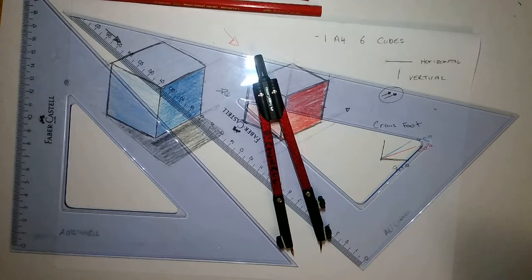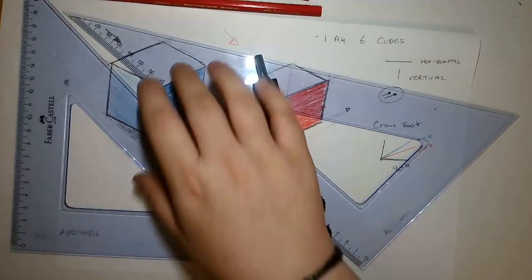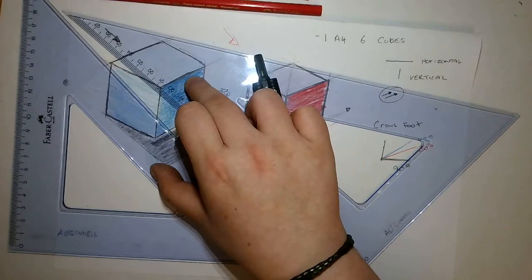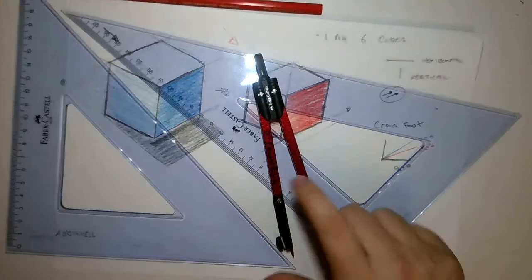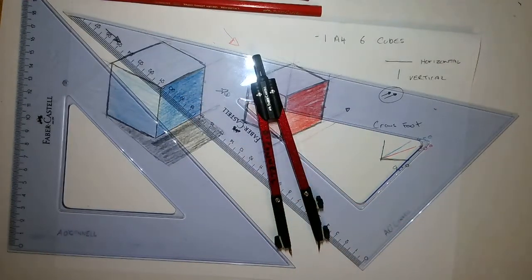Miss Murphy would have given you all of these kits at the start of the year. If you are missing any bits or if any of your stuff is broken, Mary's is still open in town. A set of set squares costs about €1.50, maybe €3, and the compass is about €3 as well. So if you have any issues with that, lads, give me a message.